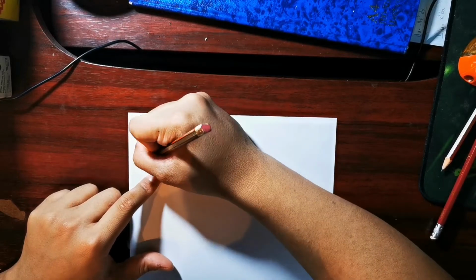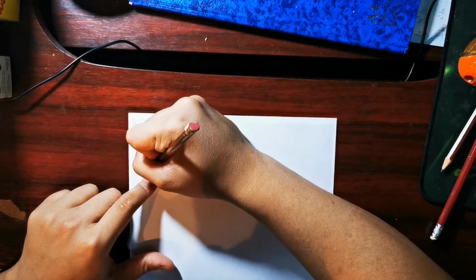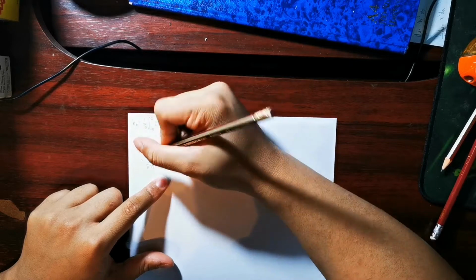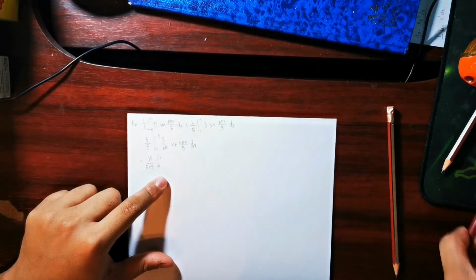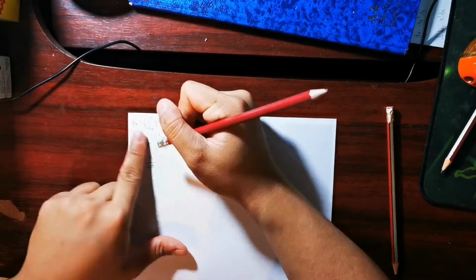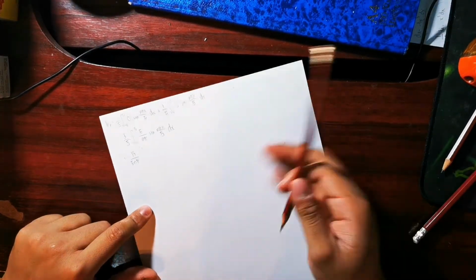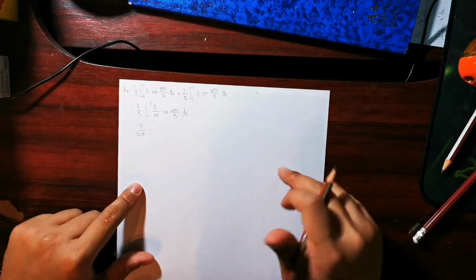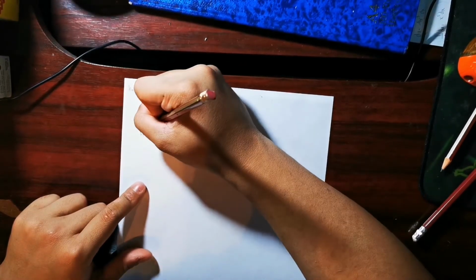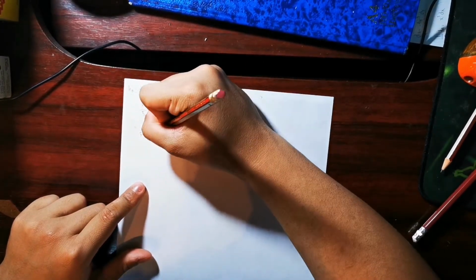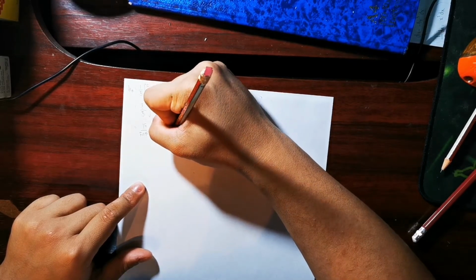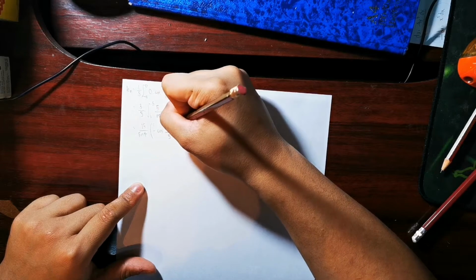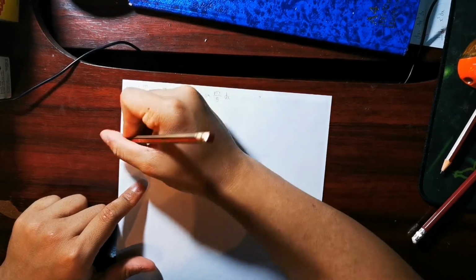Multiply outside, so 15 over 5 n pi, and the antiderivative is negative cosine n pi x over 5, evaluated from 0 to 5.